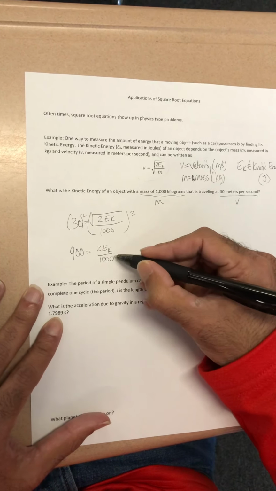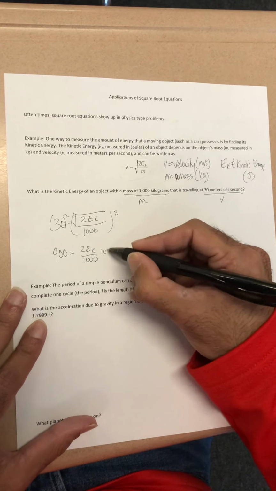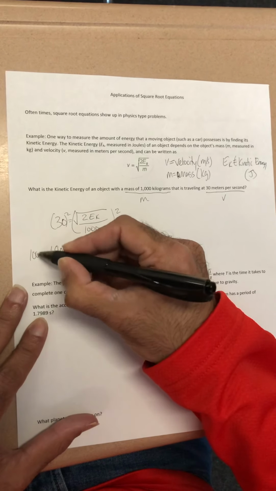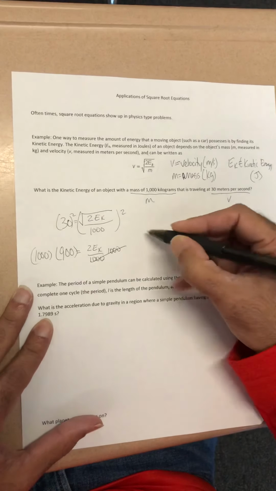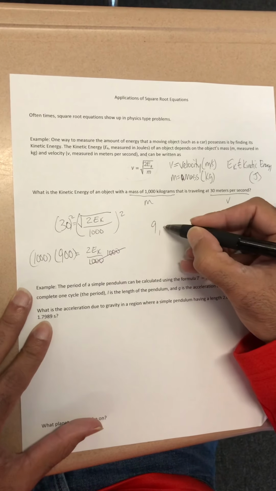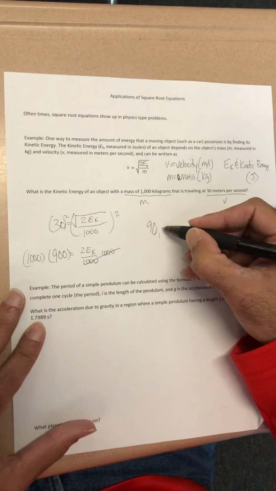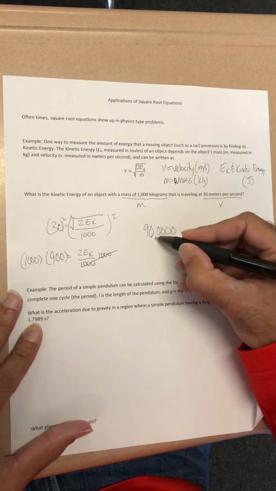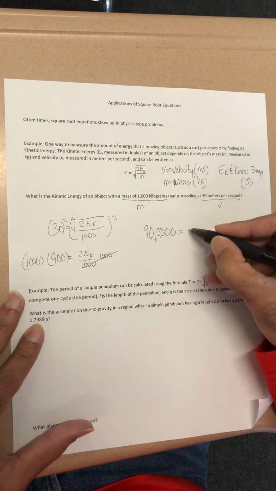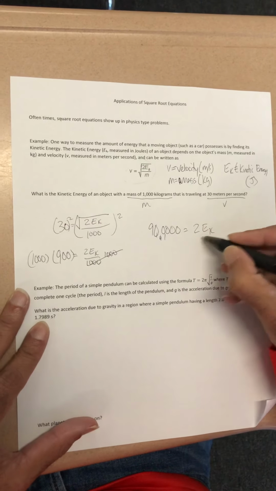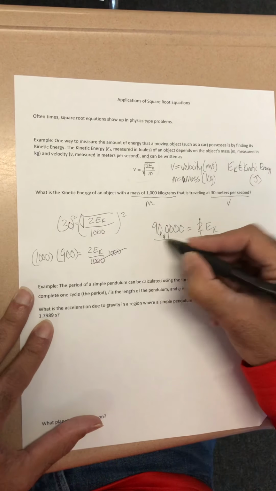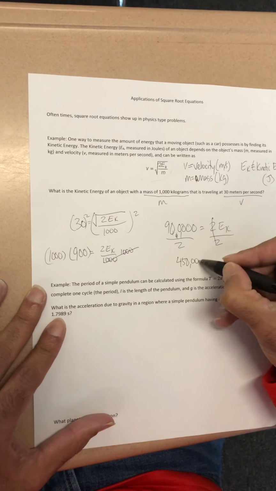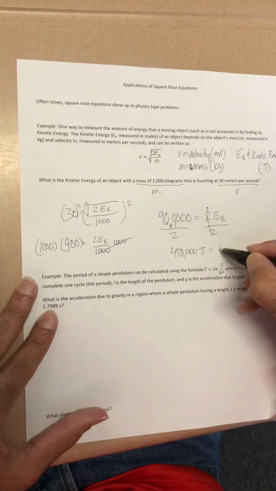Now we're going to multiply by the denominator to get rid of the fraction. So now we have 1,000 times 900, which is 9 with 5 zeros. Wait, that's one more zero. 900,000 equals 2Ek, and then we'll divide by 2. And now we get 450,000 joules equals Ek.